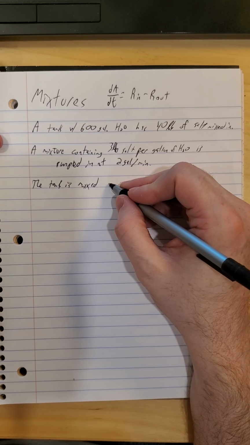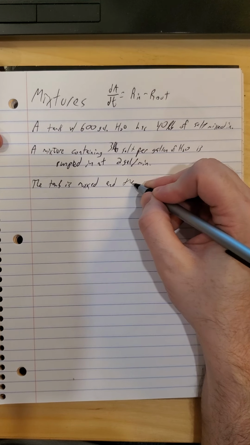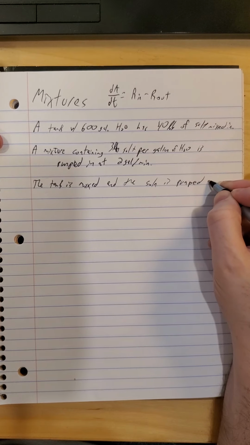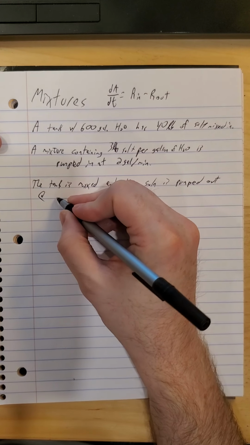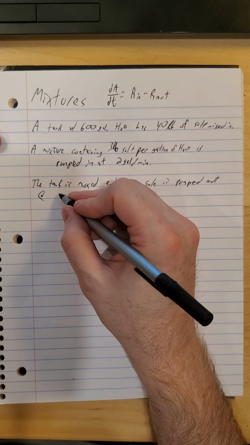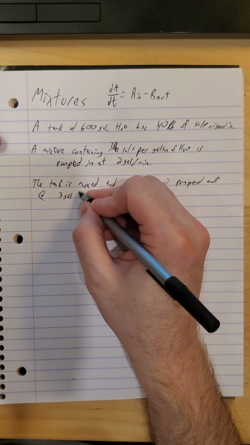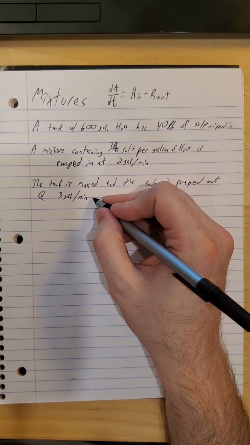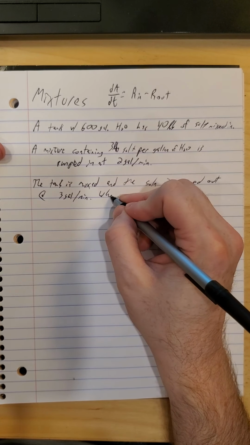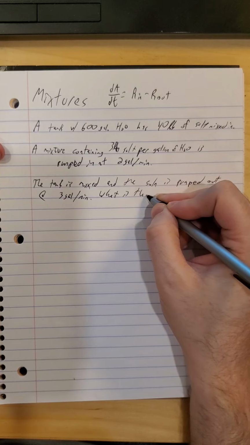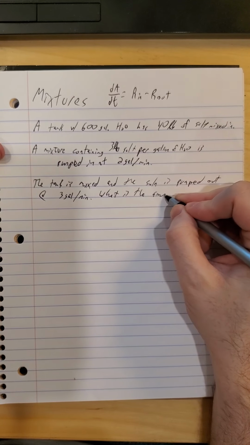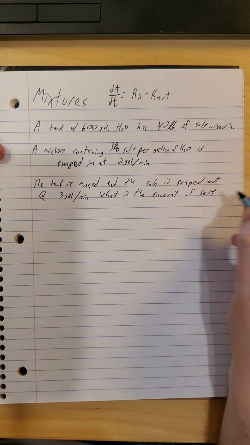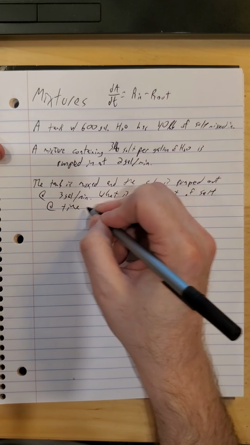The tank is mixed, and the solution is pumped out at 3 gallons per minute. So what is the amount of salt at time t?